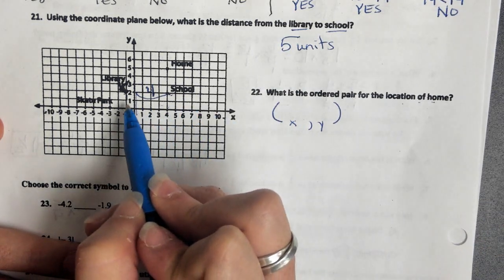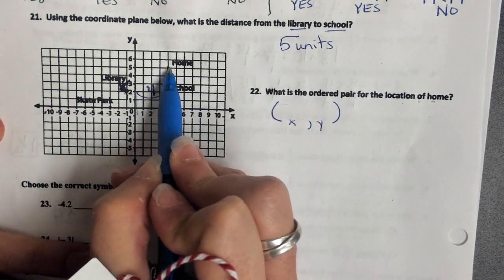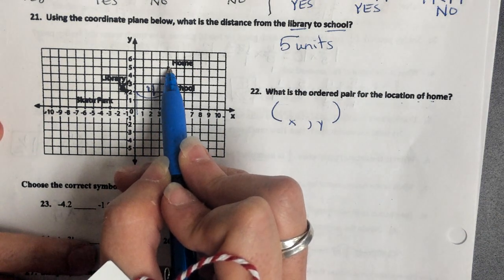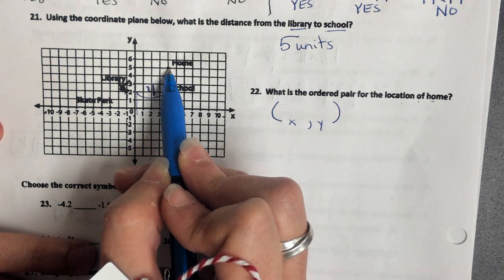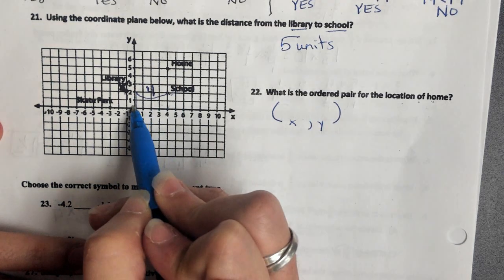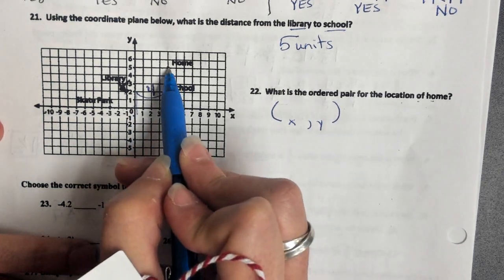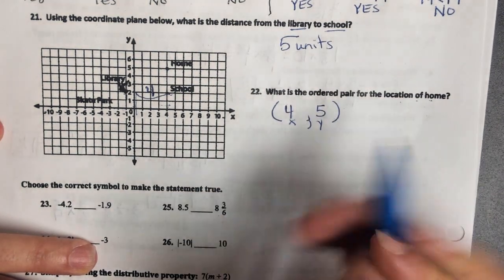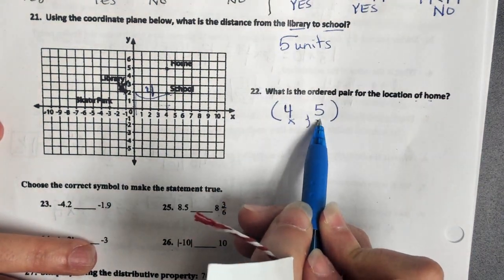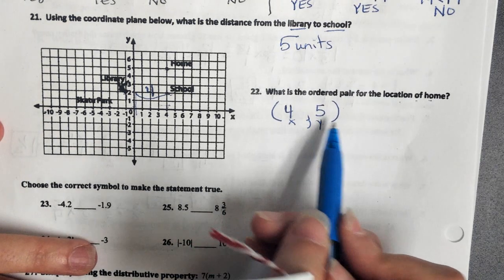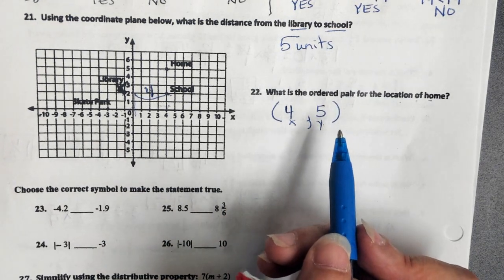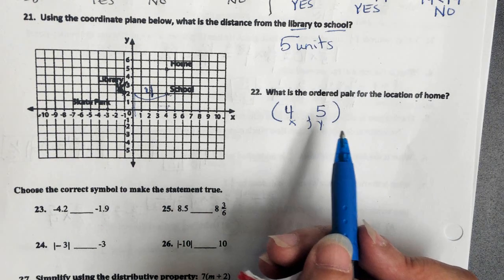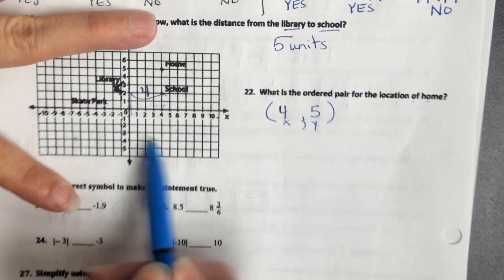For home, and home is right here. I need you to check your paper right now, because y'all are zoning out on me. It is over 4 and up 5. You cannot have this in a different order. It's 4, 5. If you have 5, 4, it's backwards and it's wrong. If you choose something like -4 and -5, it's wrong because it would be down here.